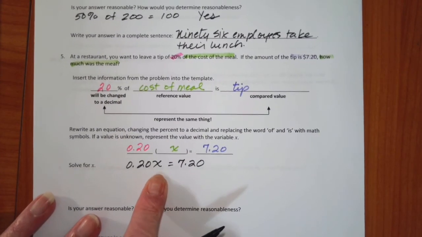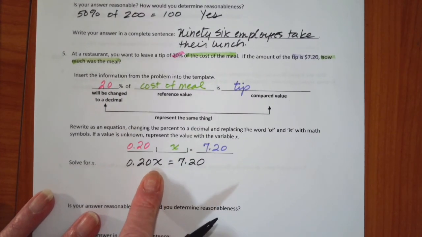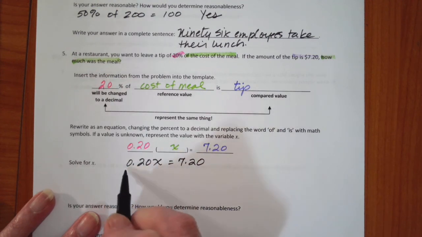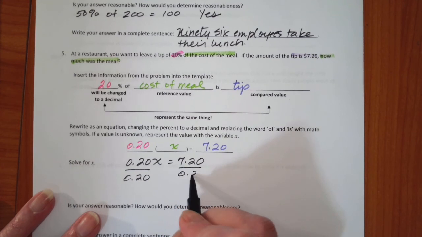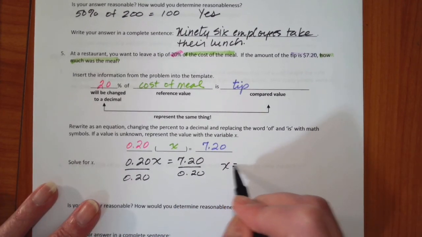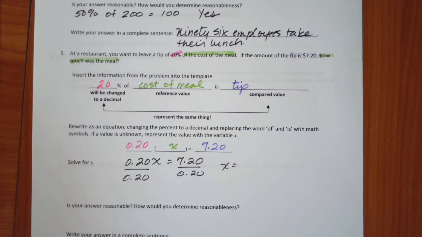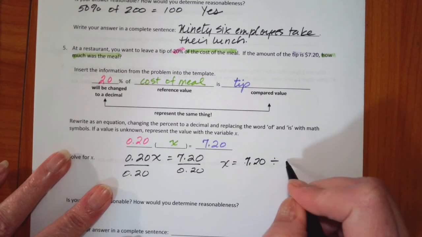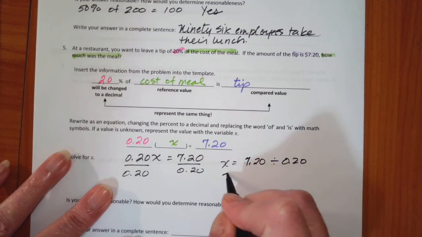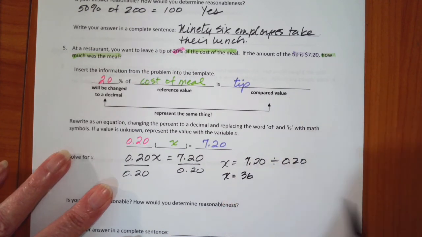Once again, my goal when solving is to get the variable by itself and find out what it's equal to. Since it's multiplied, to undo multiplication, I divide. So x is equal to 7.20 divided by 0.20, and you get that x is 36.